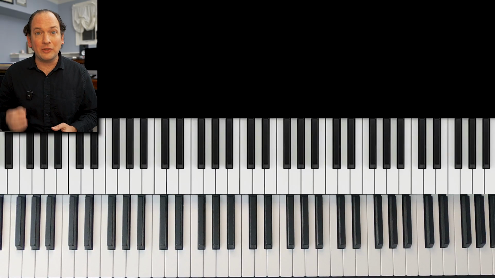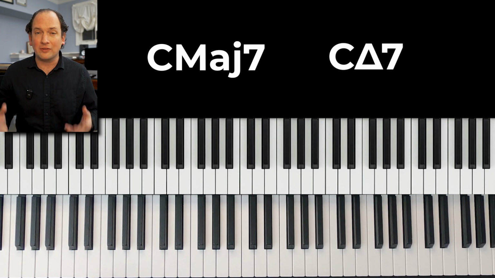So let's talk about these 3 chords. We'll start with major 7th chords. When you see this in a lead sheet, it'll either show up as the letter with MAJ followed by 7, or it could also be the letter with a triangle and 7. Both mean a major 7th chord.